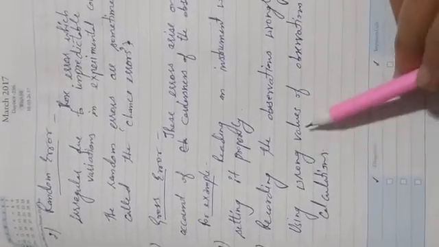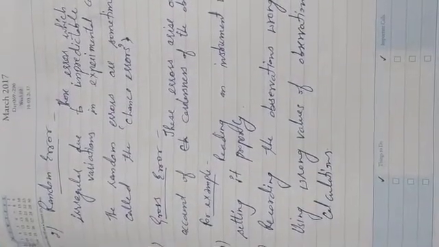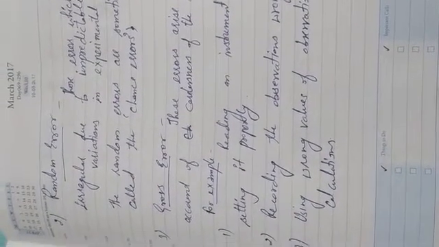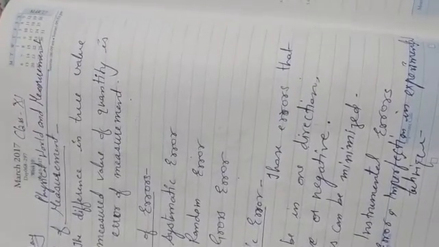Next, using the wrong value of the observation in calculation. If we use wrong observation values during the calculation, this type of error will also come. So these are the three types of error that can come during observation by the observer: systematic, random, and gross error.